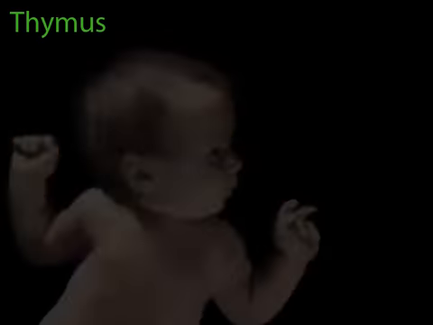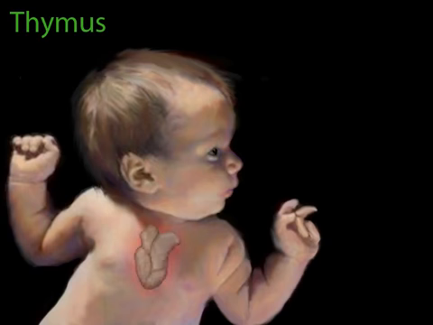Another lymphatic system structure is the thymus gland. Like the tonsils, the thymus gland changes as a person matures. When a person is young, the thymus gland is large in proportion to the body size. During this stage of life, it is mostly lymphatic tissue. After puberty, it decreases in size and becomes mostly fibrous and fatty tissue.